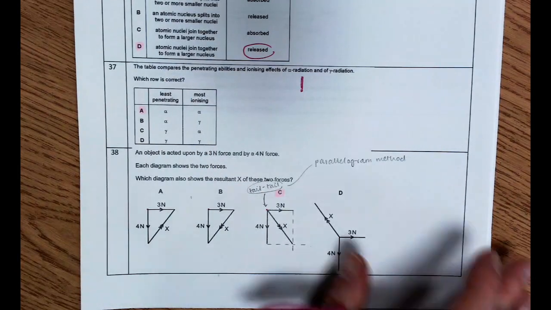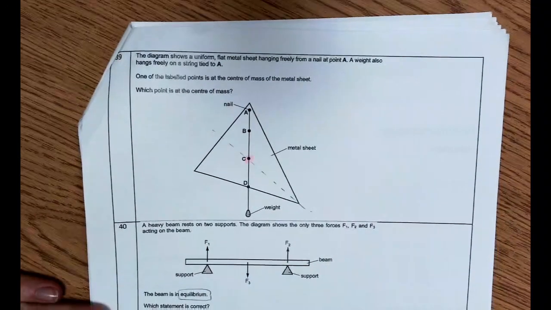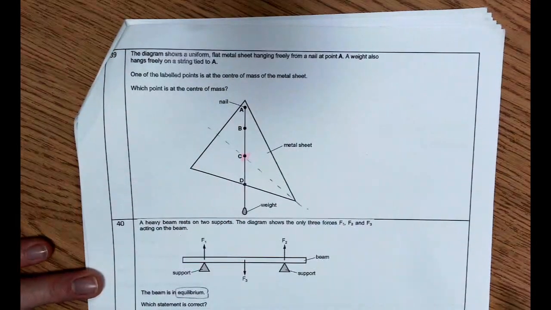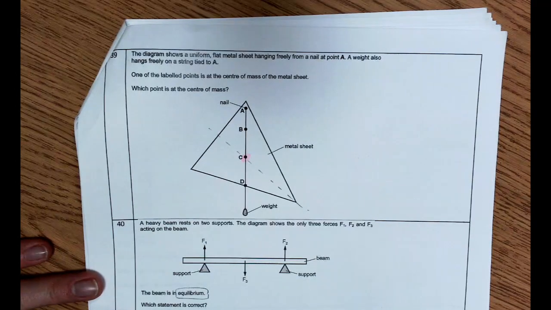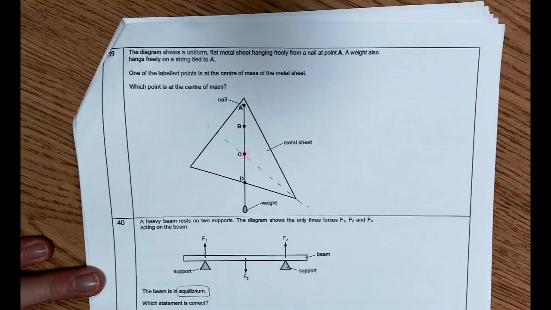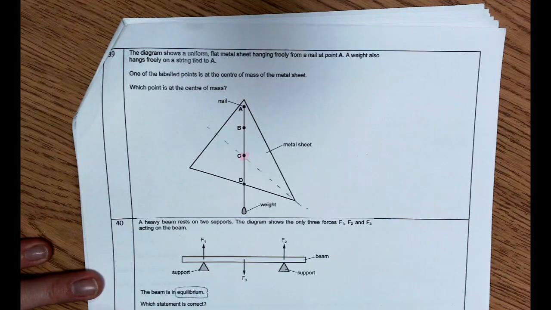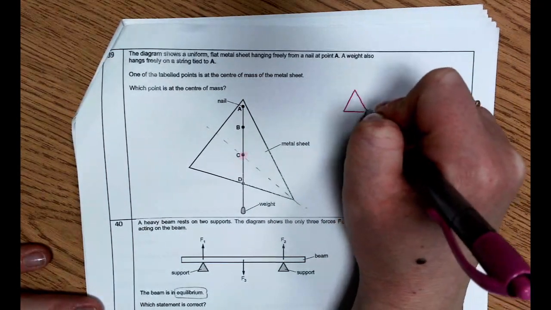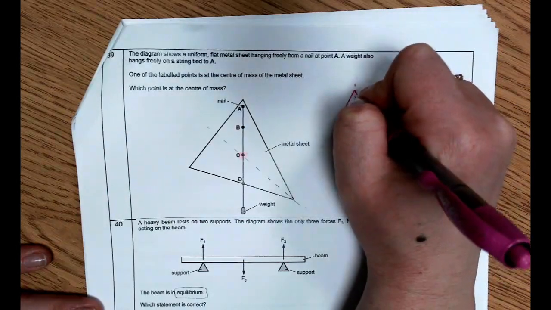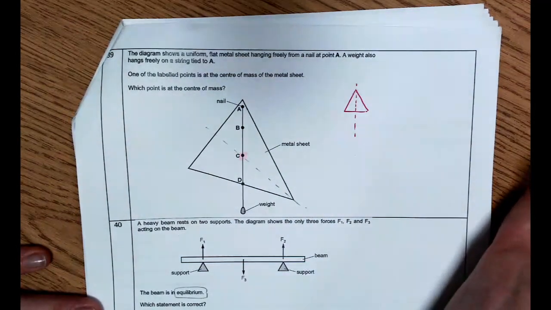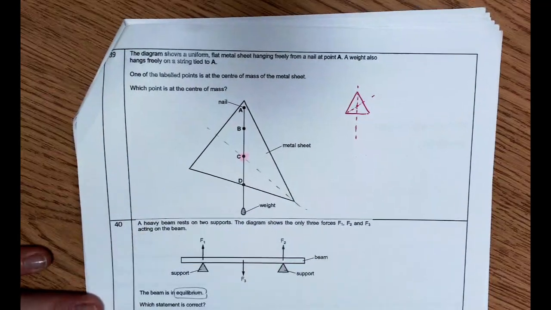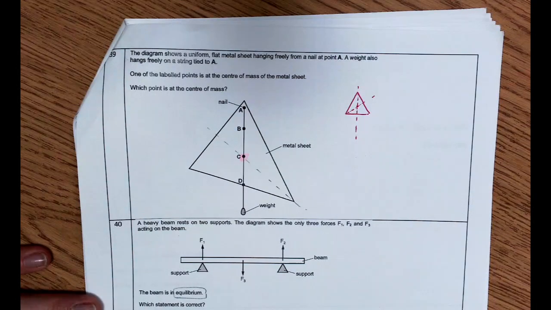Almost there. 39 shows a uniform flat metal sheet. Uniform means that the density is the same everywhere, so the mass is equally distributed along. Flat metal sheet hanging freely from a nail at point A. One of the labelled points is at the centre of mass of the metal sheet. Now, it's not a perfectly symmetrical triangle, but what I want you to remember is that for an object that is perfectly symmetrical, in order to find the centre of mass we find the lines of symmetry, and where those symmetry lines cross is where the centre of mass is. This triangle is nearly perfectly symmetrical. It's not quite, but it's nearly there. So we know that it's going to be very close to being in the middle.